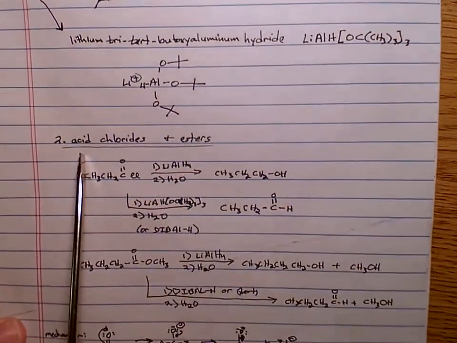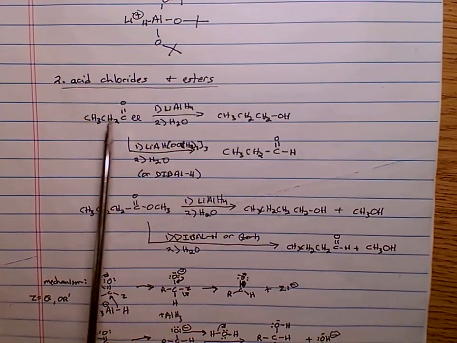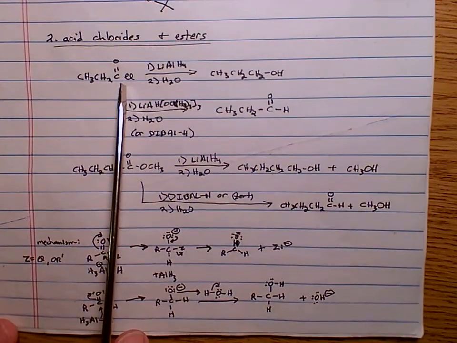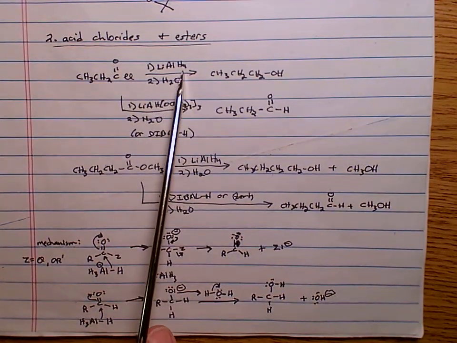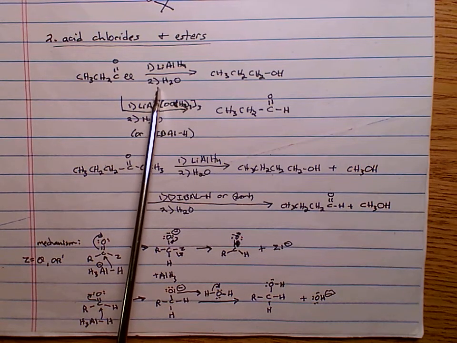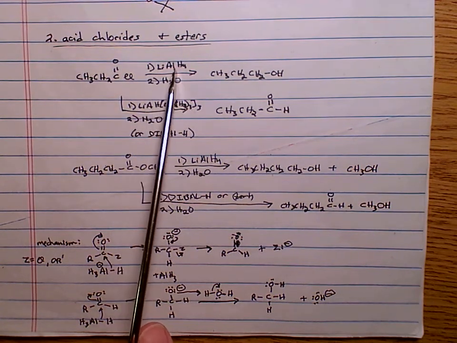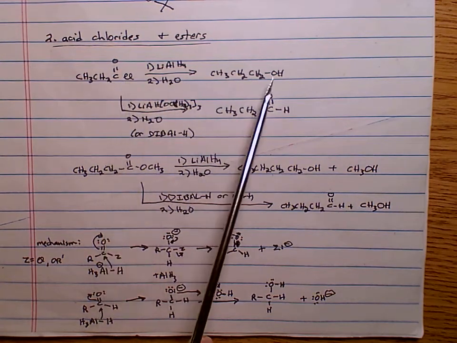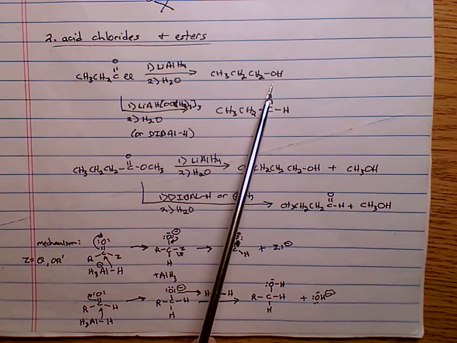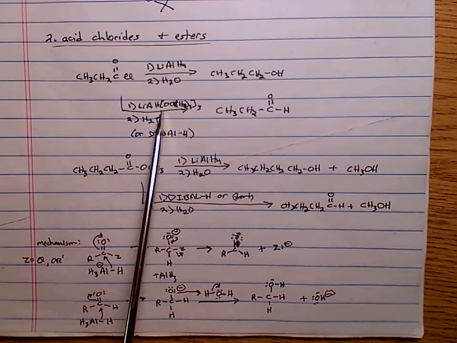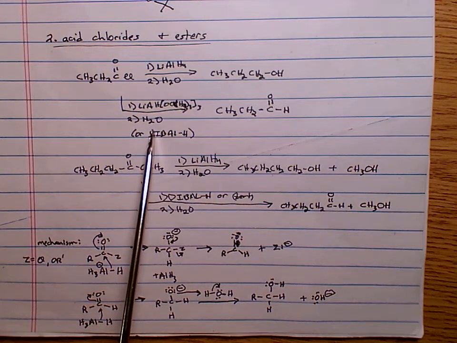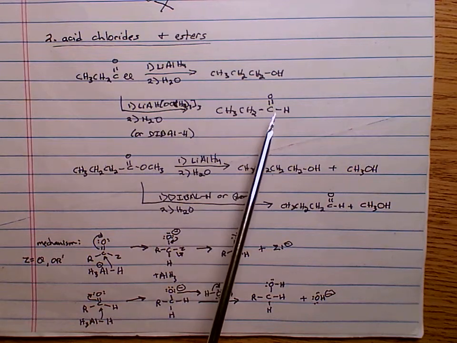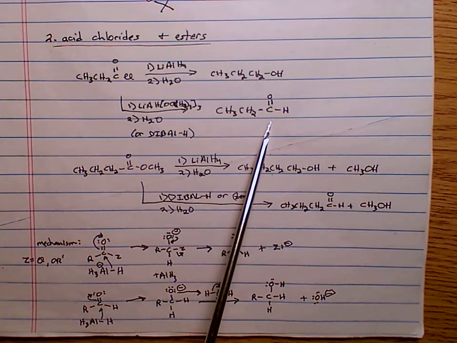So, if we look here, if we have an acid chloride, or acyl chloride, means the same thing, and you add lithium aluminum hydride followed by water, never at the same time, it will explode, we're going to reduce the acid chloride to the primary alcohol. If we use dibal-H or our lithium tri-tert-butoxyaluminum hydride, it will reduce it to the aldehyde.